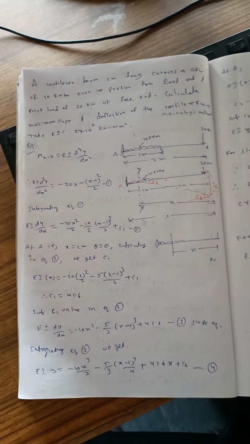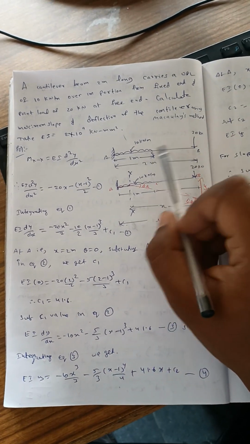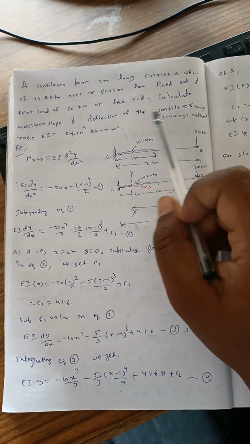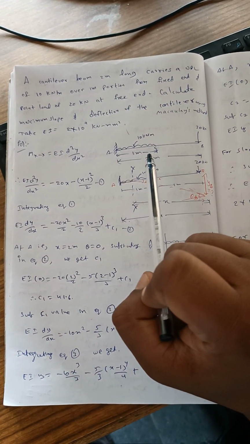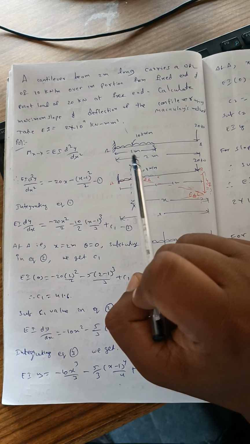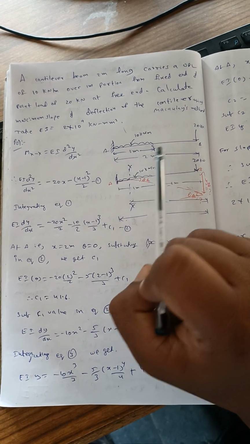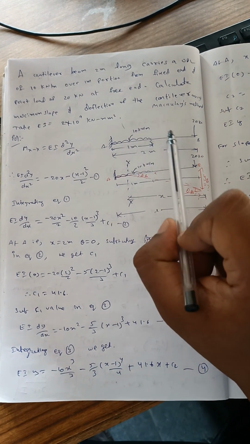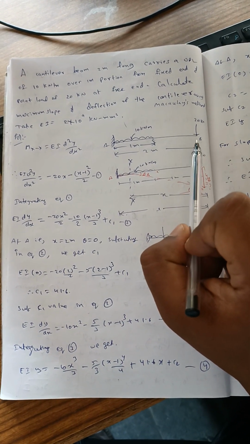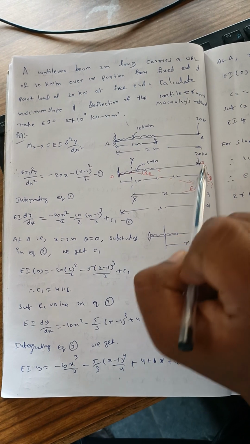Let us see a problem on a cantilever beam subjected to a combination of loads using Macaulay's method. A cantilever beam 2 meters long carries a UDL of 10 kN per meter over a 1 meter portion from the fixed end and a point load of 20 kN at the free end. Calculate maximum slope and deflection at the cantilever using Macaulay's method. So at B, we need to calculate theta B and yB.